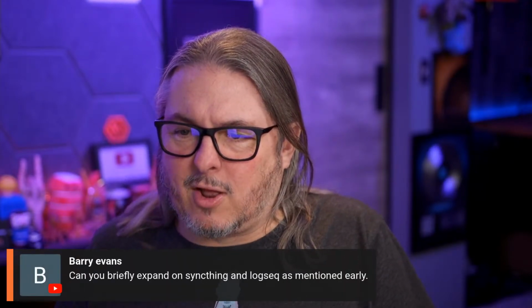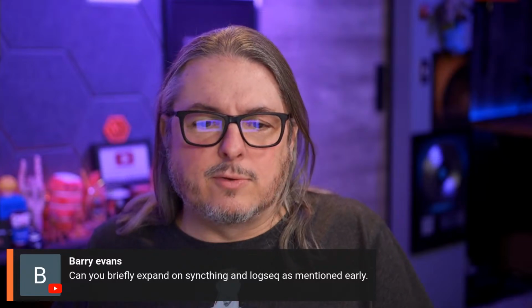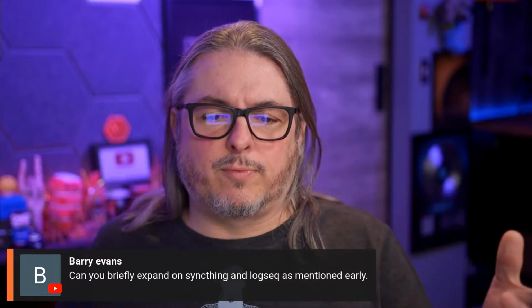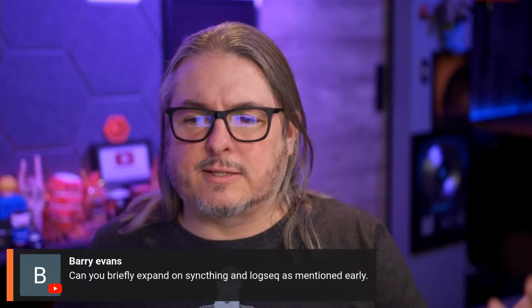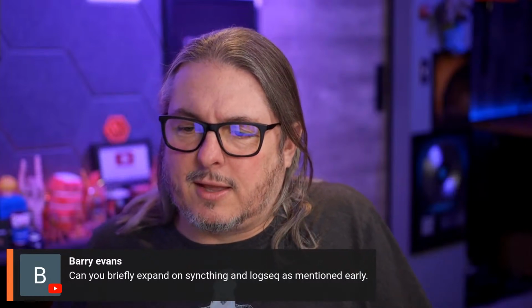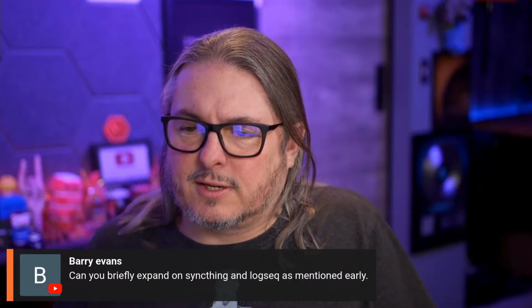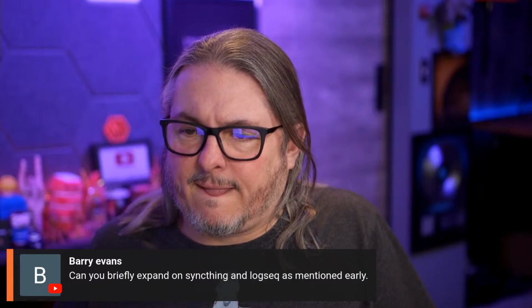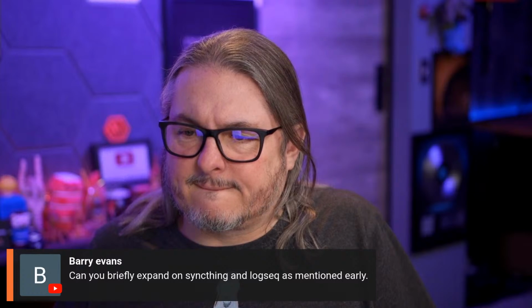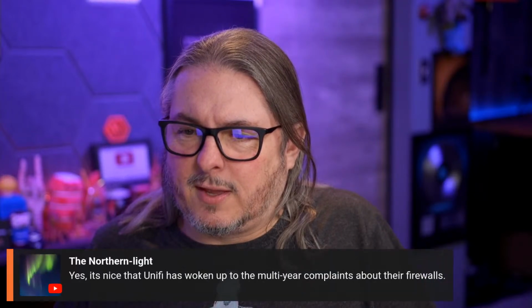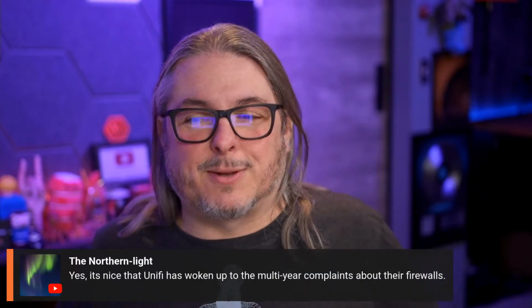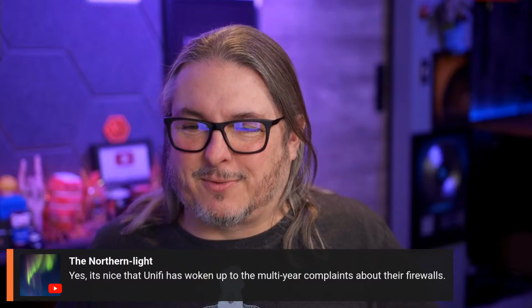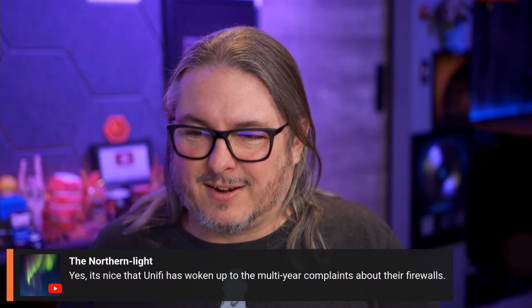Briefly expand on LogSeq. I use LogSeq as my tool for notes, and I use Syncthing to sync those notes. I don't know what the question is. It's nice that UniFi has woken up to the multi-year complaints about their firewall. Right.